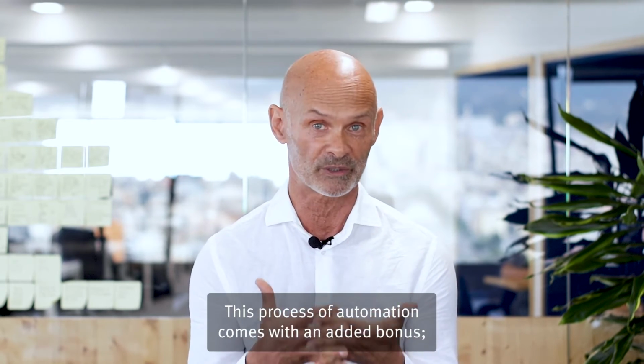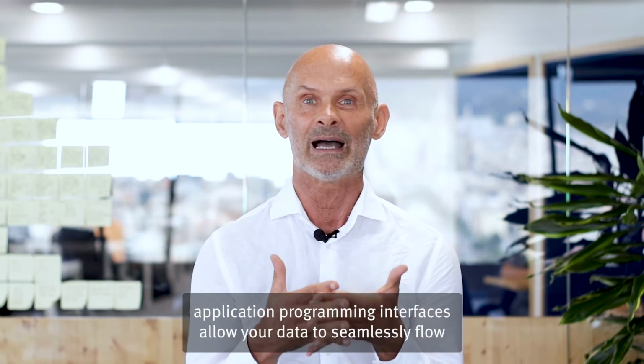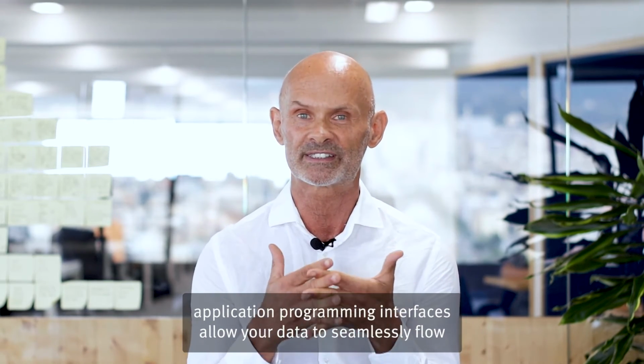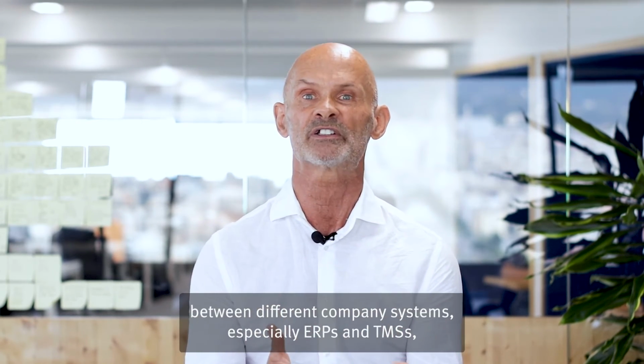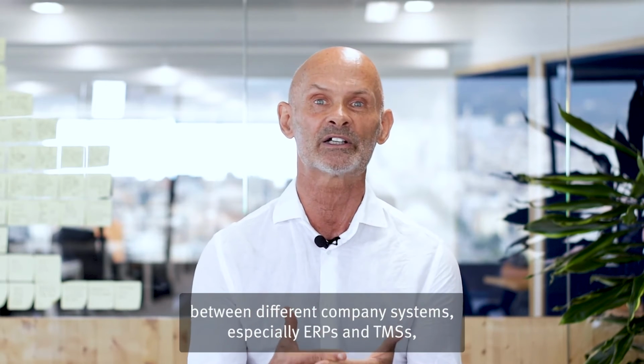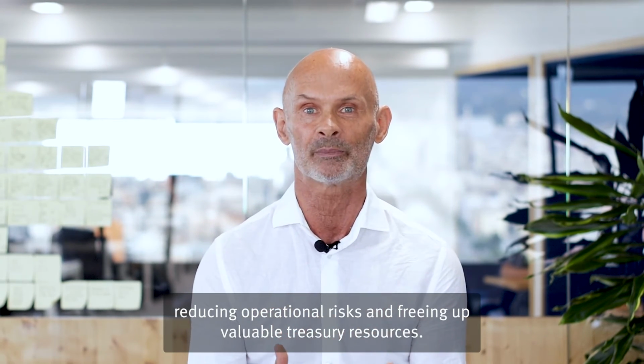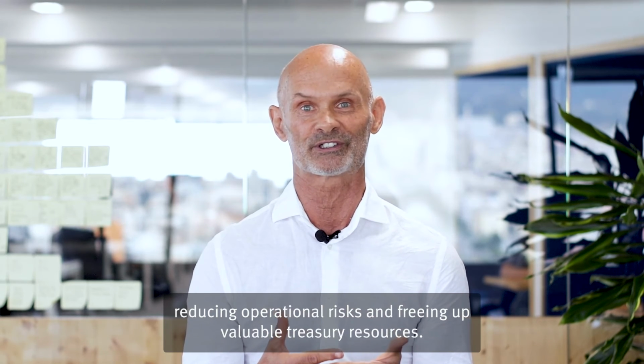This process of automation comes with an added bonus. Application programming interfaces allow your data to seamlessly flow between different company systems, especially ERP and TMS, reducing operational risks and freeing up valuable treasury resources.